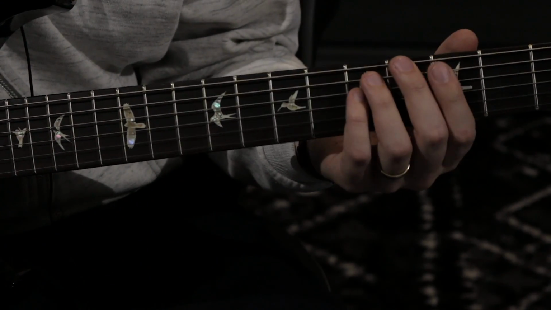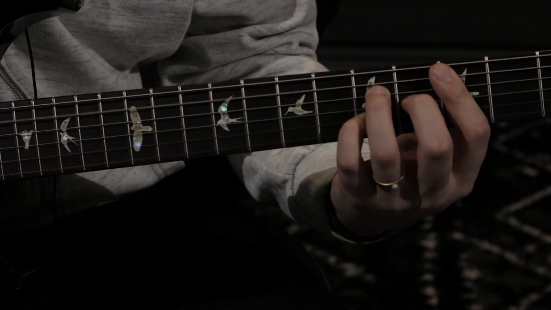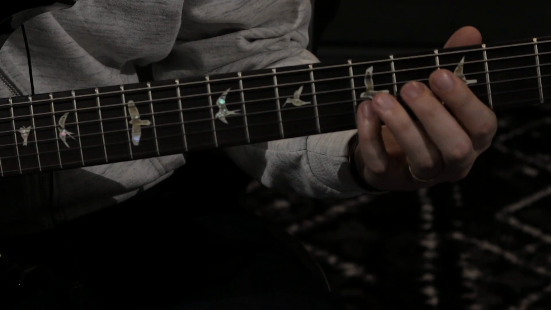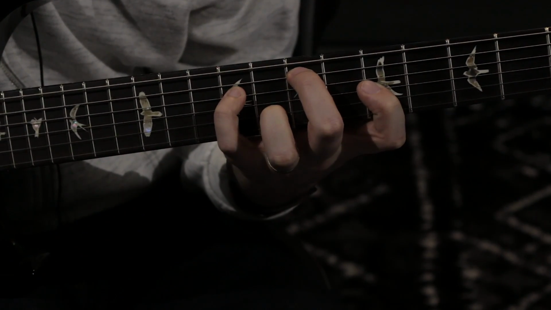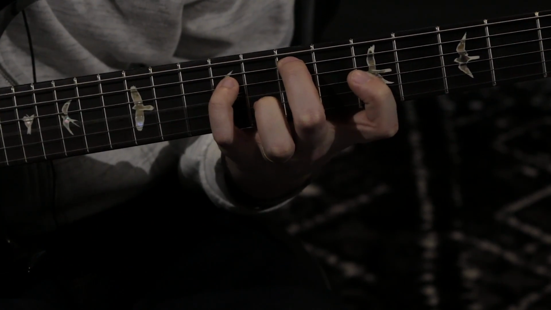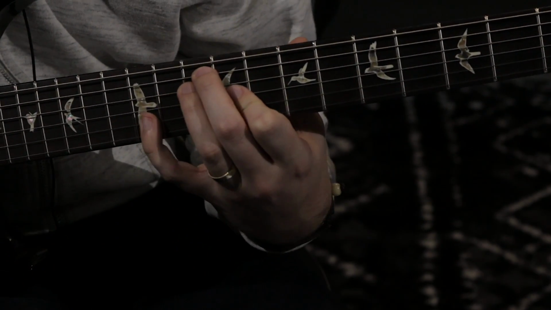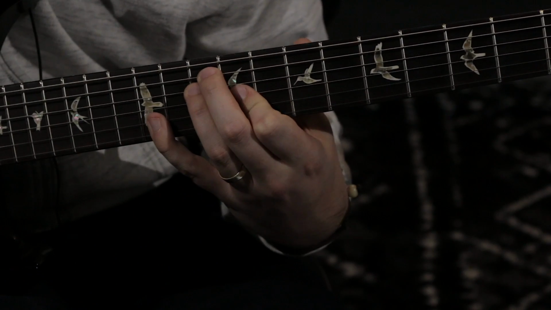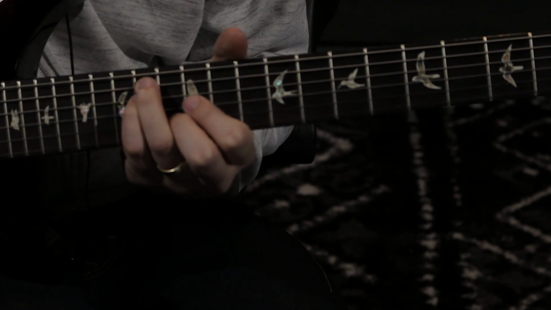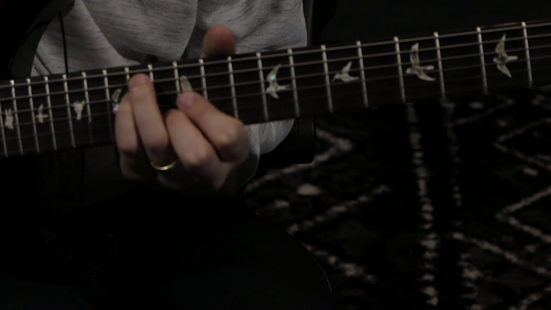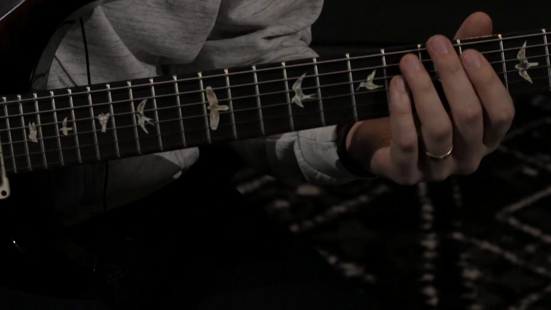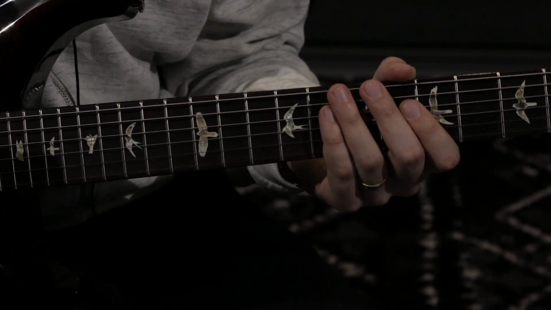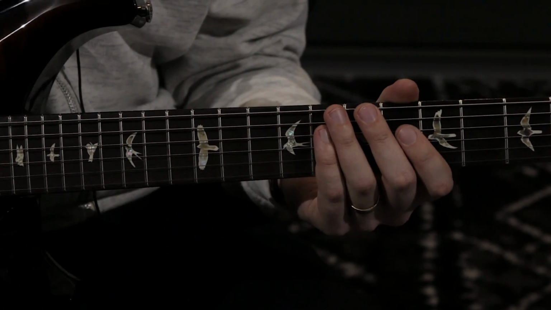Now if you'll notice, the root and 5th and the 3rd and 7th are always right next to each other. So if you can see here, root, 5th, 3rd, 7th. Up to this position we have 3rd, 7th, root, 5th. Here we are again. We've got the 5th, root, 3rd, 7th. And then up here, 7th, 3rd, 5th, root. So that will help you visualize the intervals within any drop 2 chord you learn, not just major 7, but minor 7, suspended 4th, dominant 7, etc.